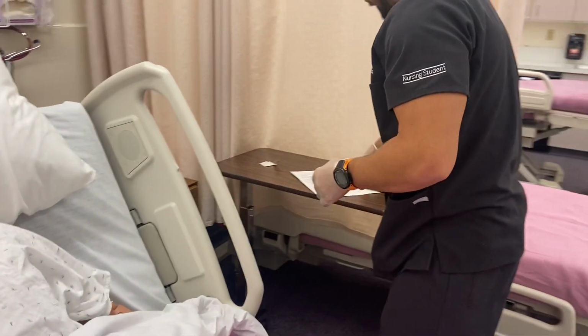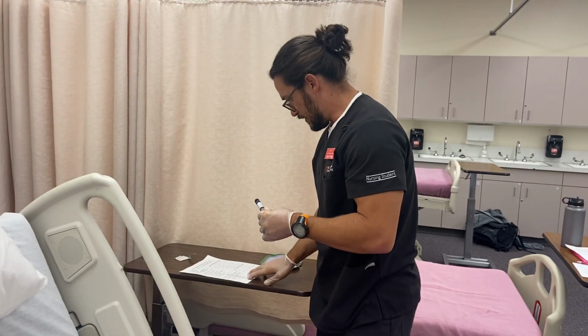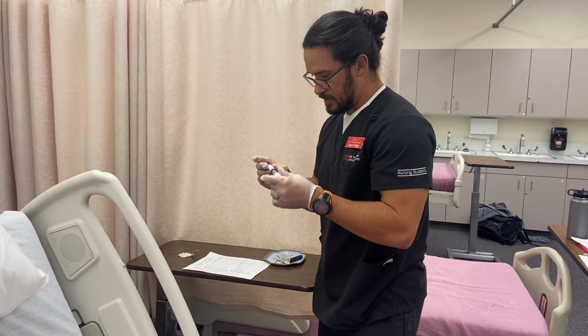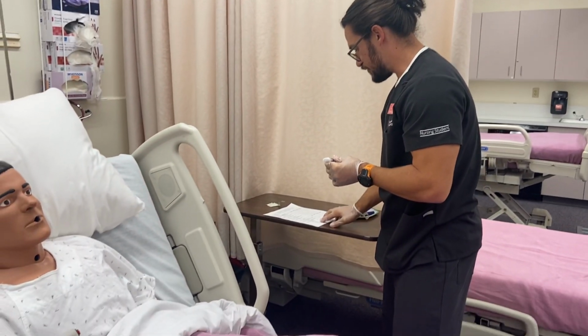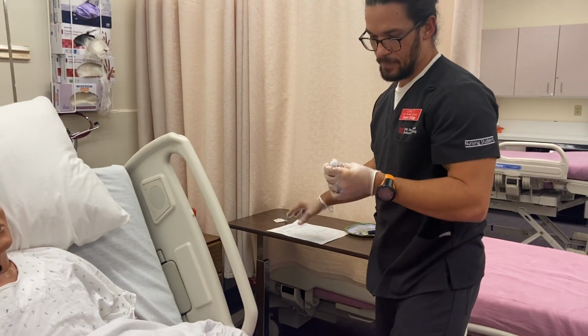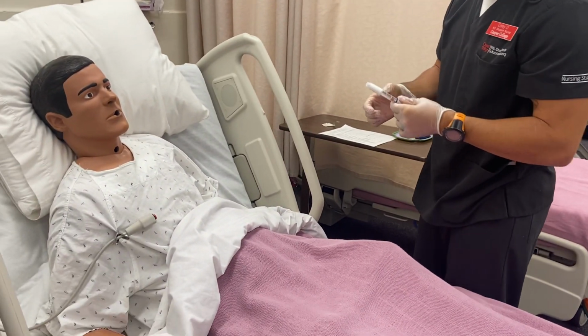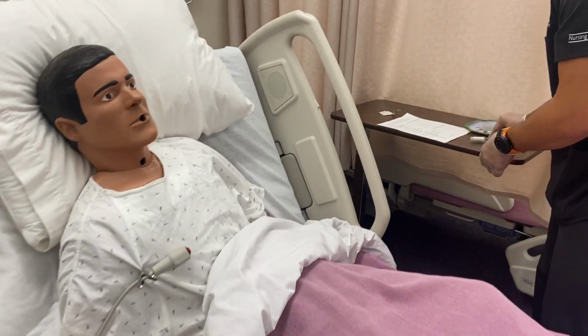All right, Mr. Jones, now we're gonna be giving you your insulin. I'm gonna be giving you 18 units. So your blood sugar this morning was 276. So we're gonna add 6 on top of your normal 12 units. So, do you mind if I do that on your left side? That's okay? All right.